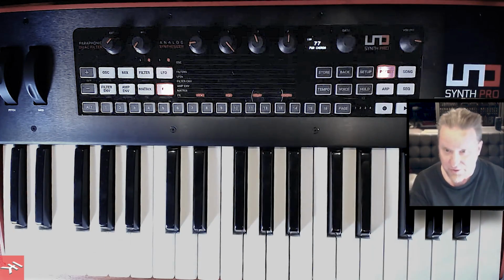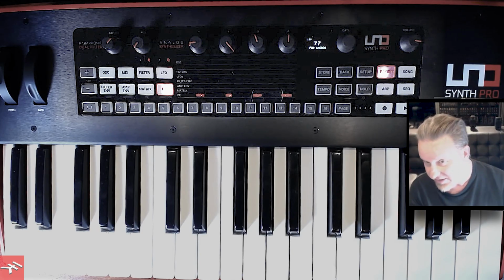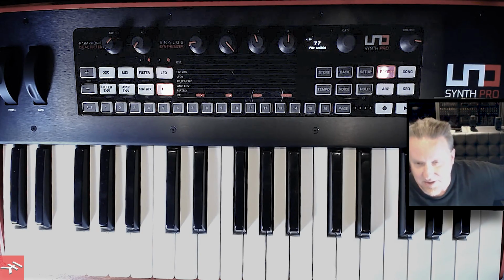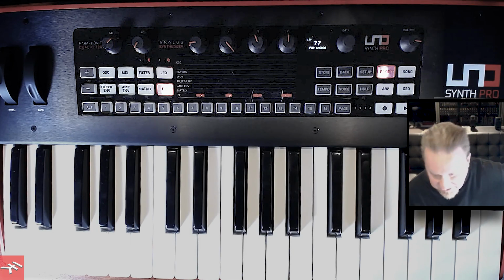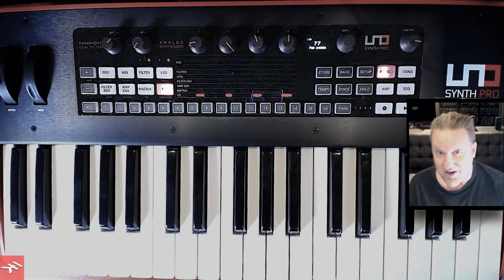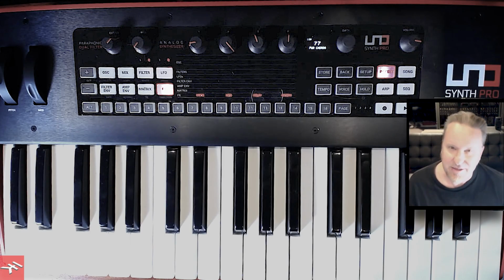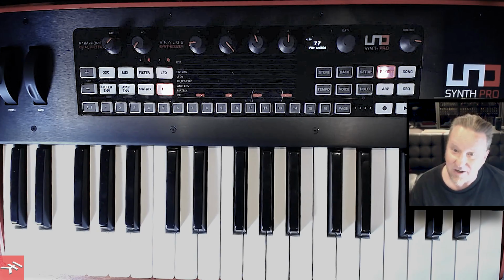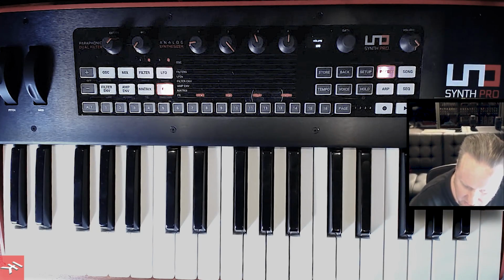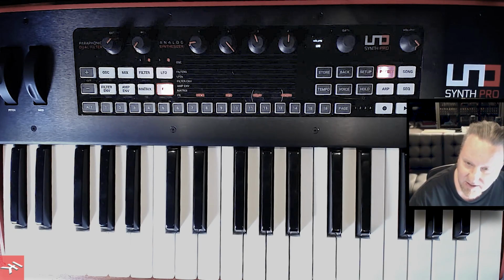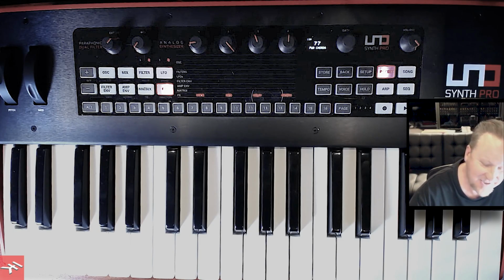In addition to the 3 digital effects, you probably have noticed a little bit of overdrive and distortion in some of these sounds. This is a real analog overdrive circuit, so it's sort of like the 4th effect on the UNO Synth Pro. Here I've dialed that up quite a bit, and I've retuned the 3 oscillators to play basically a power chord, so a root, a fifth, and an octave.